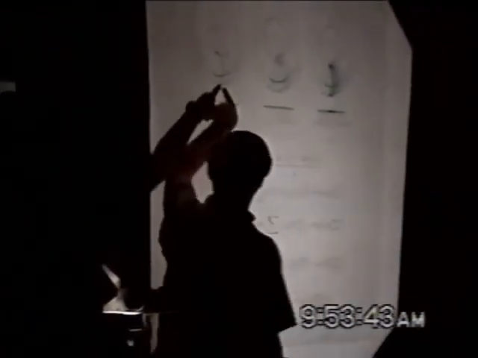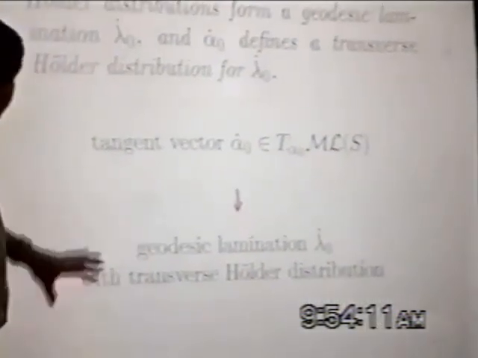In this case, for t equals 0, I just have a closed geodesic, but when I come to the derivative, its support is a closed geodesic plus additional leaves. So the whole point here is that going from the combinatorics of this piecewise linear structure, you end up with an analytic object that gives an interpretation of a tangent vector as a geodesic lamination with a transverse Hölder distribution. You've gone from the topology to the analysis, which is what's important here.